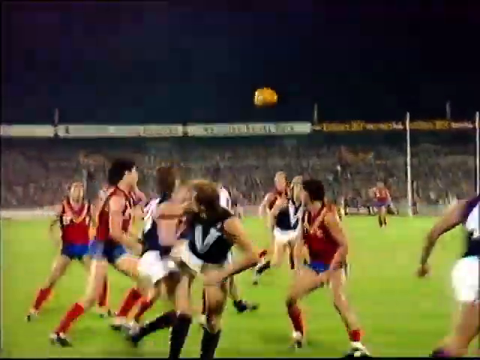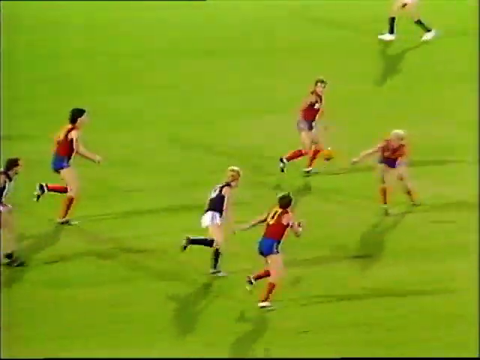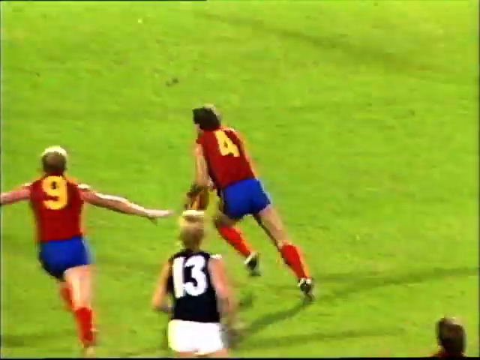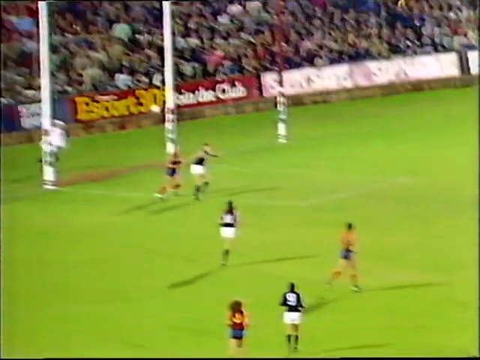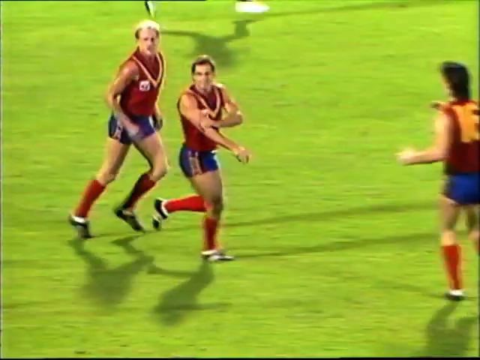Over the top came Mark Williams. Aerial ping-pong there from Victoria's pool. Finally, it's got out from Bolton. Here's a chance. McGuinness on the run. He goes for home. Oh, what a goal, South Australia! To McGuinness from Bolton.